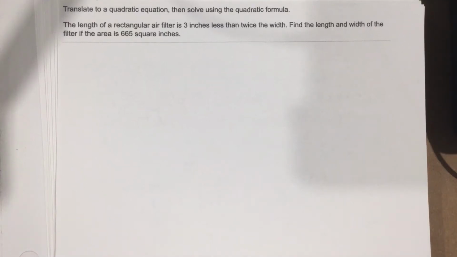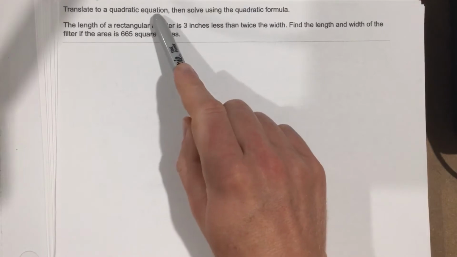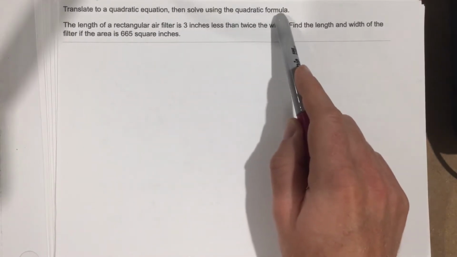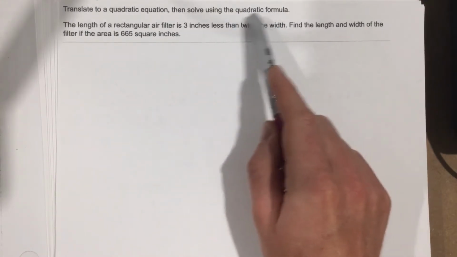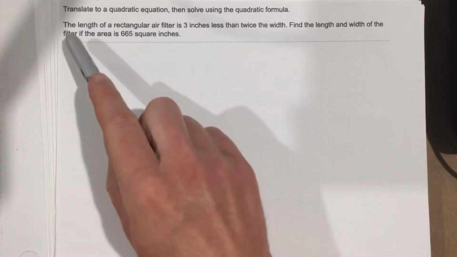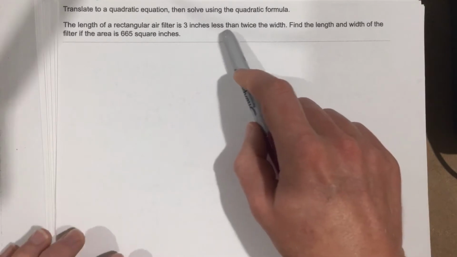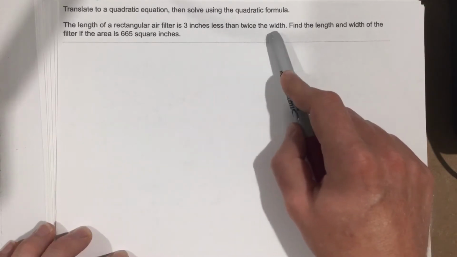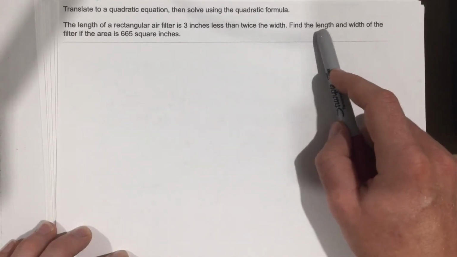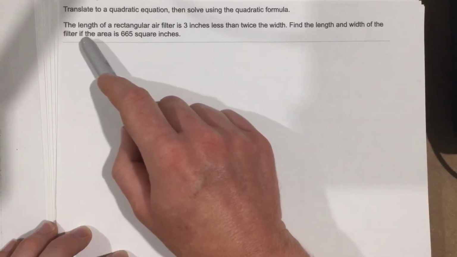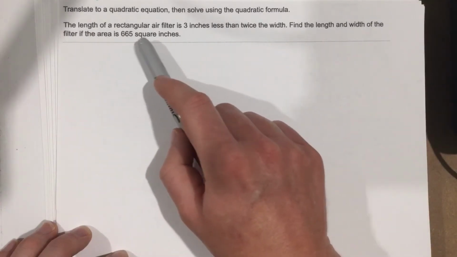This is problem number 7 from section 3.2. It says translate to a quadratic equation, then solve using the quadratic formula. So they tell us what method to use, and they tell us that we need to create an equation. It says the length of a rectangular air filter is 3 inches less than twice the width. Find the length and width of the filter if the area is 665 square inches.